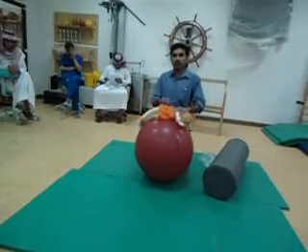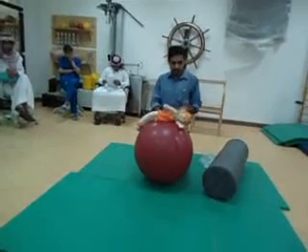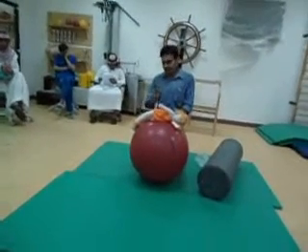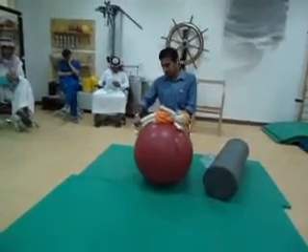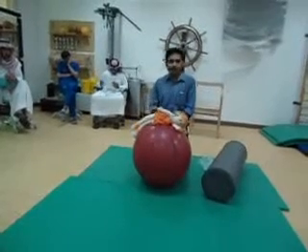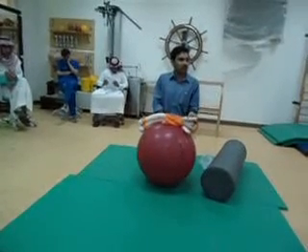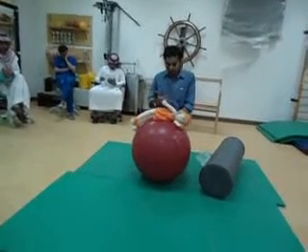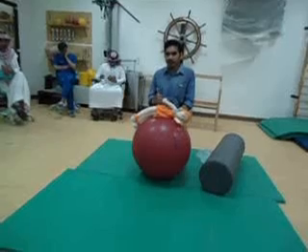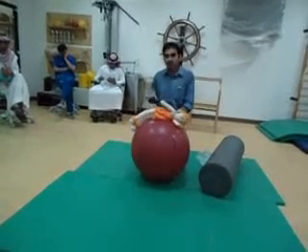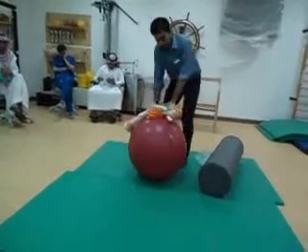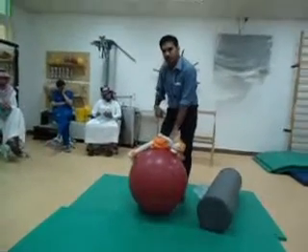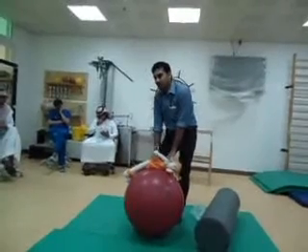You understand what I am talking? The kid should be in sideline. One therapist should give traction to the lower limbs. The other therapist should give traction to the upper limbs. The main therapist should be behind the kid, in walk standing position. The ball should be big enough. This is a small ball.